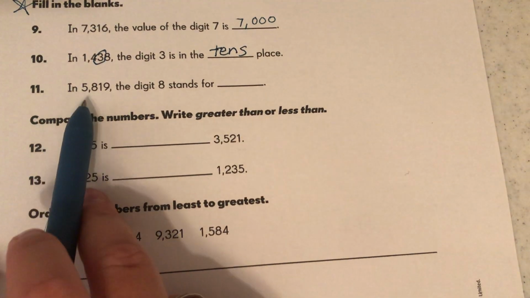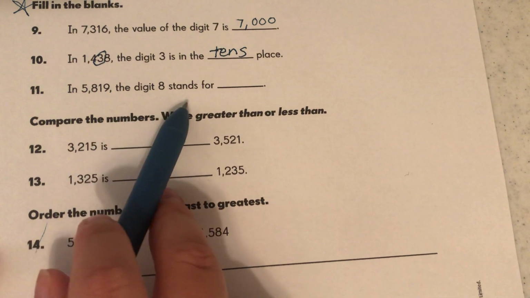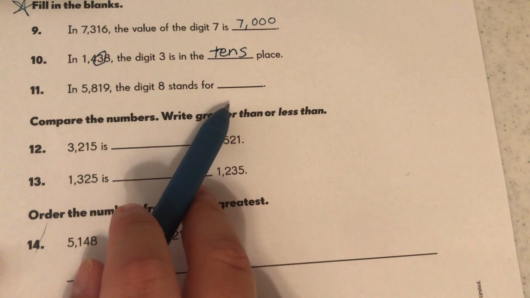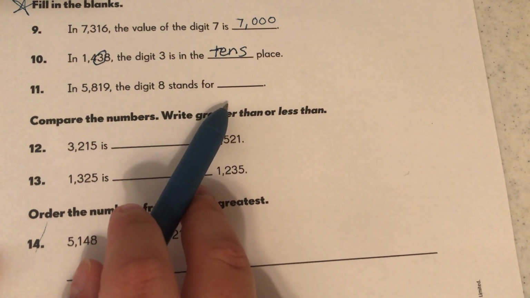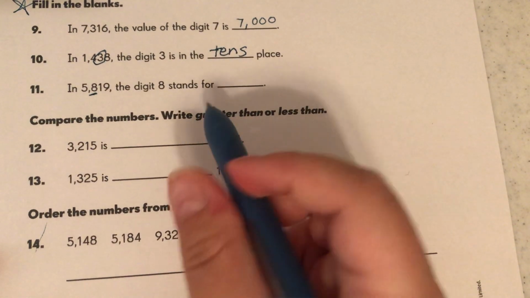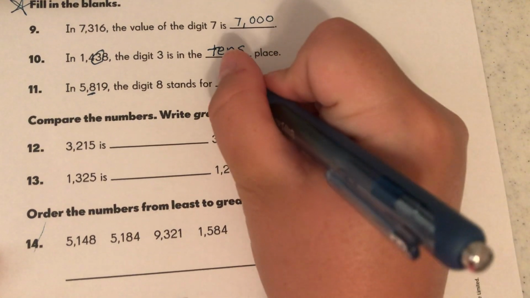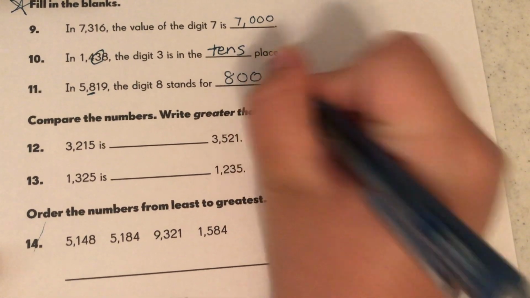Number 11. In 5,819, the digit 8 stands for, well, I look back. The digit 8 is in the hundreds place. So I could say that the digit 8 stands for 800.